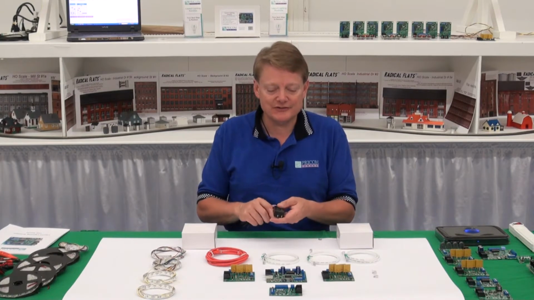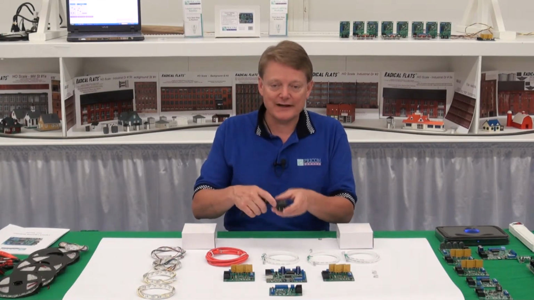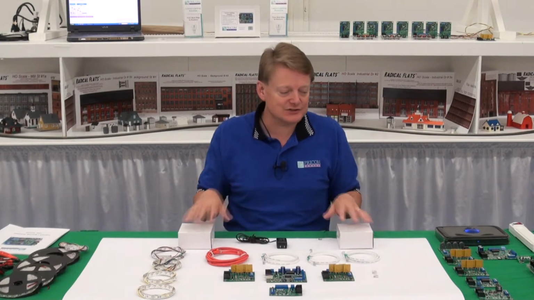We're using 12-volt DC power supplies. This one's a 1 amp supply for the main board, and these are 2 amp supplies suitable for the DC power controllers.